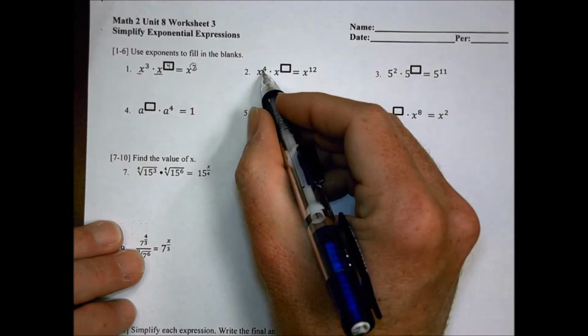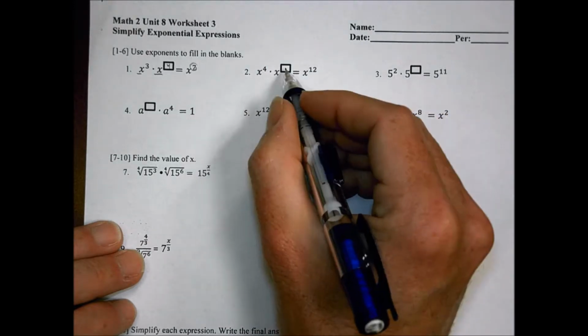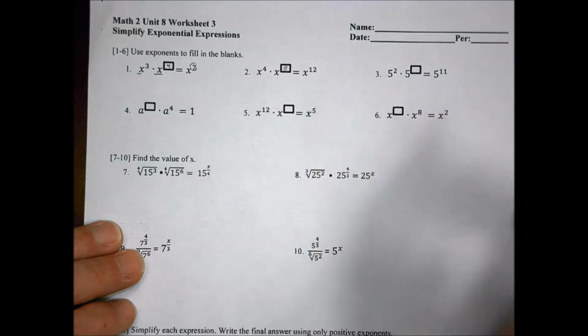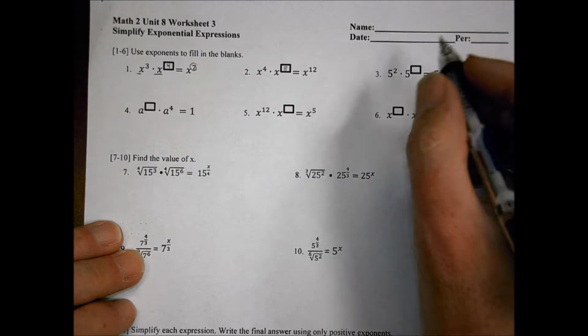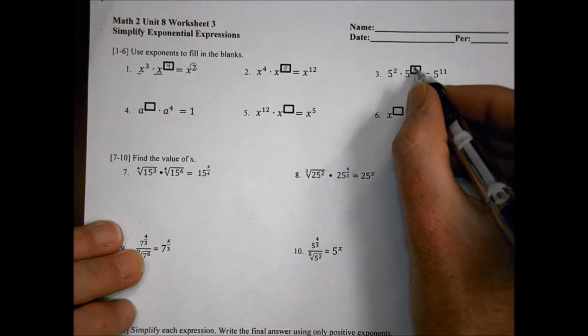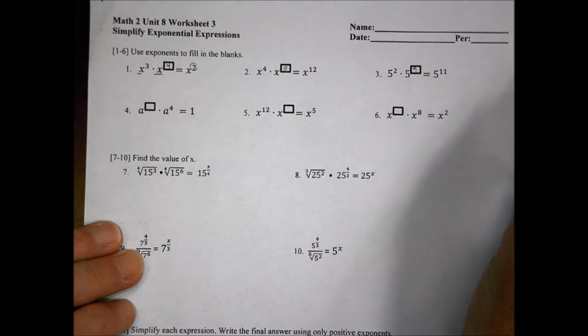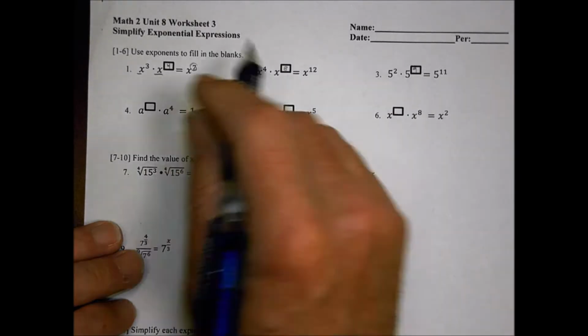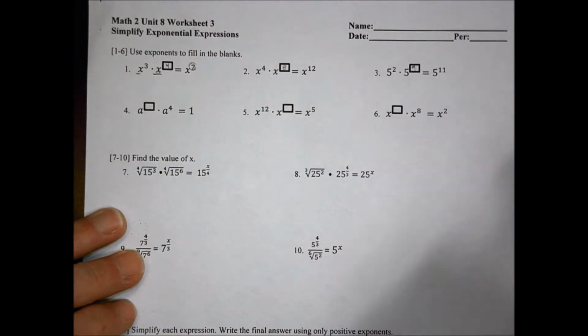Over here, we have 4 plus something gets you to 12. Same bases, we would say 8. 4 plus 8 gets you there. When we look at number 3, we have 2 plus something gets you to 11. We're probably going to say 9, because 2 plus 9 equals 11 there. So that's all pretty straightforward when you have the positive ones.